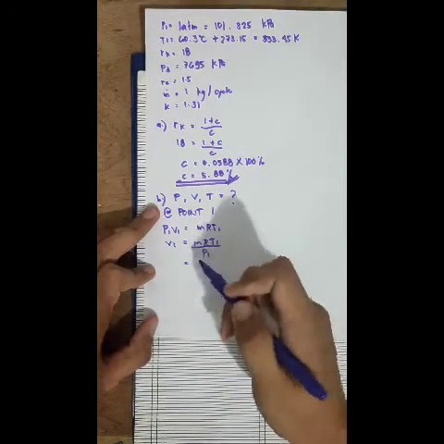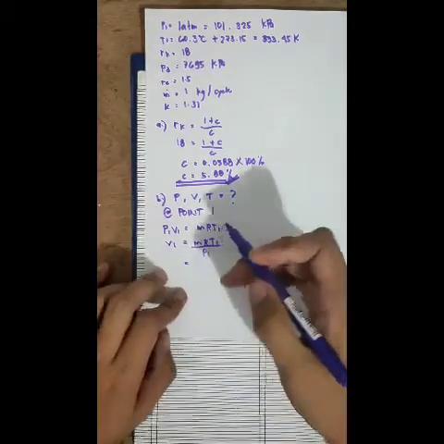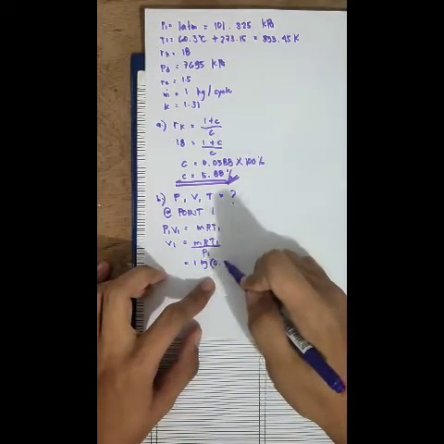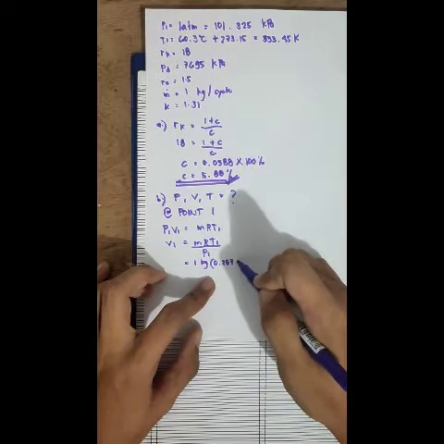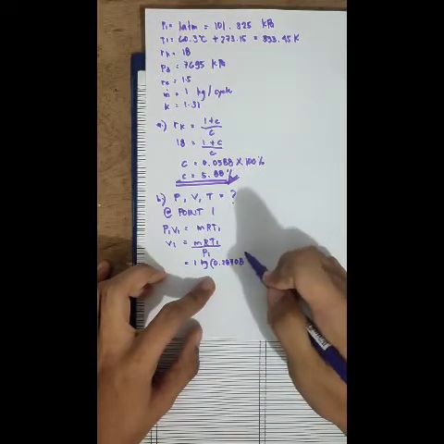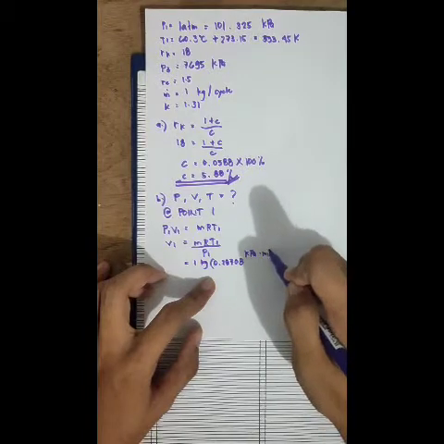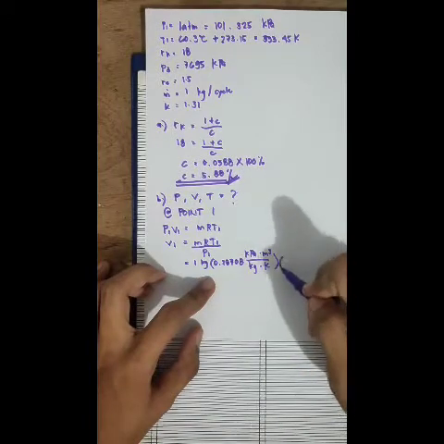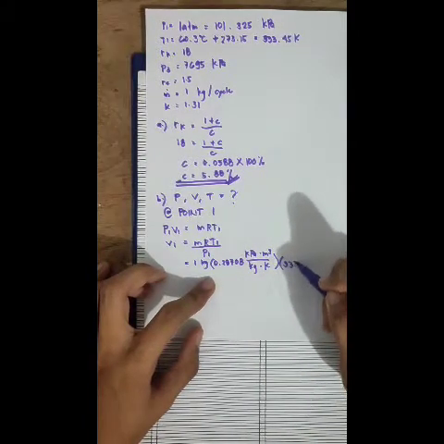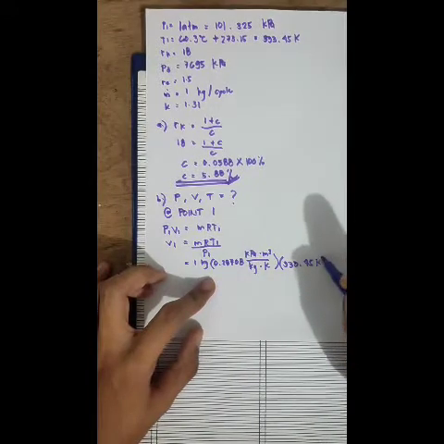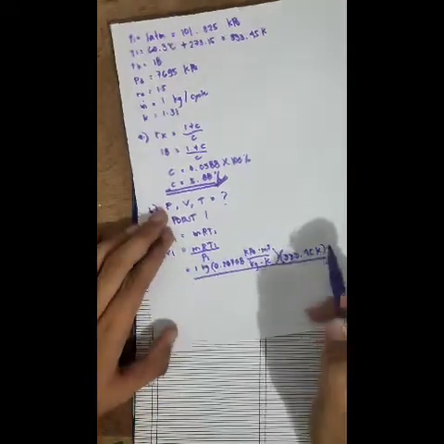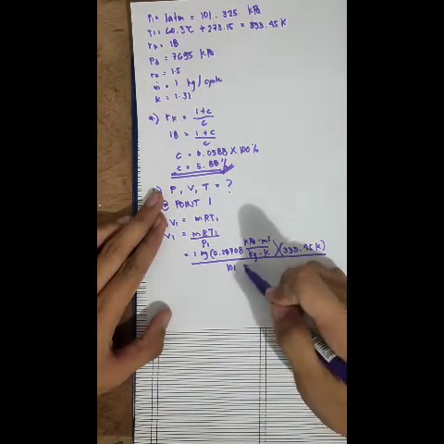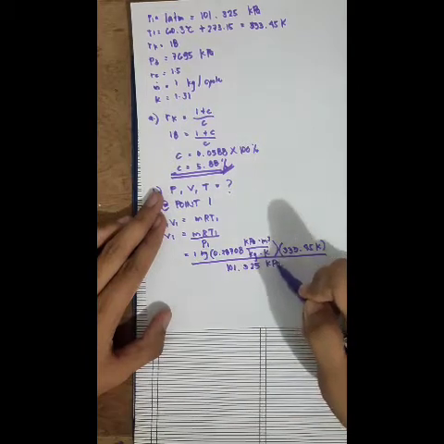So you also need to substitute all the data here. So 1 kilogram, R which is equal to 0.28708 kilopascal cubic meter per kilogram Kelvin, multiplied by the temperature 1, which is 333.45 Kelvin, over 101.325 kilopascal.